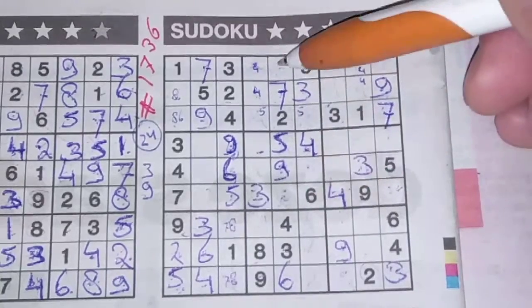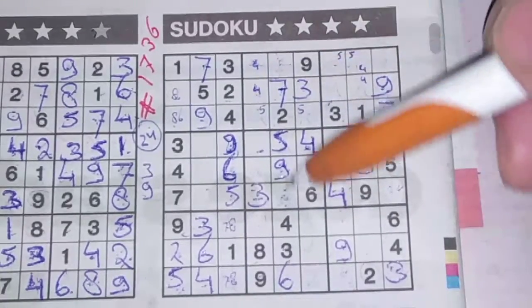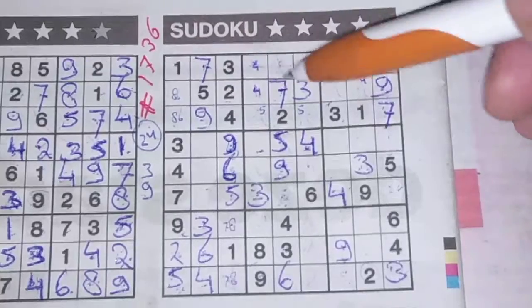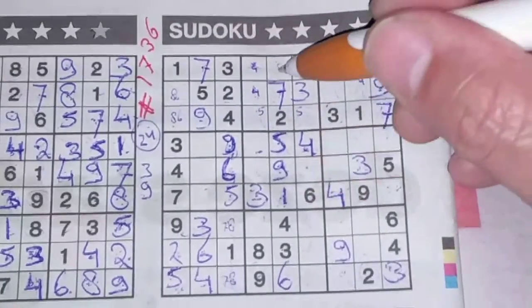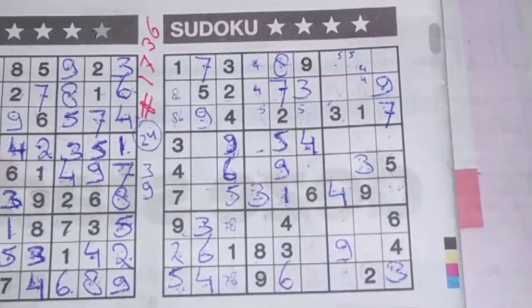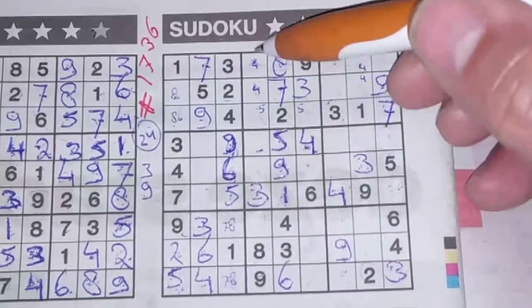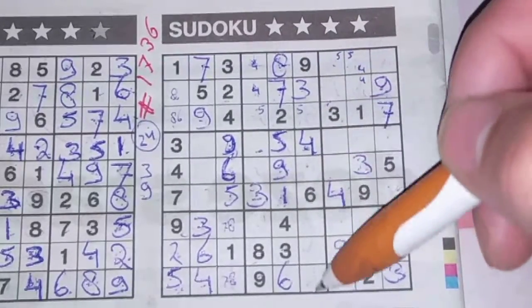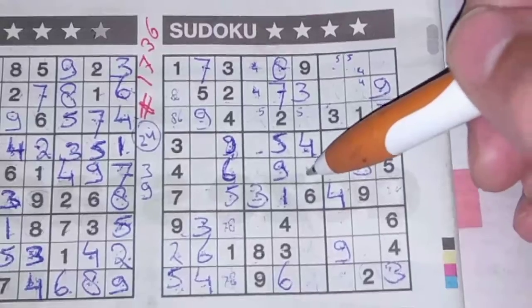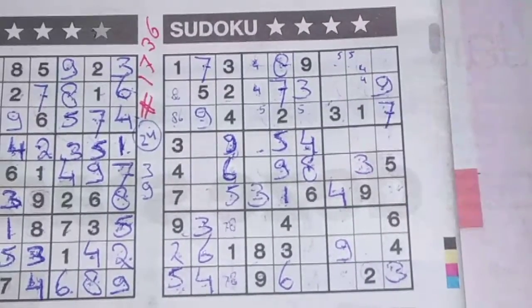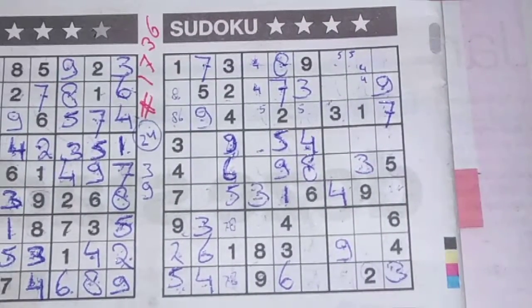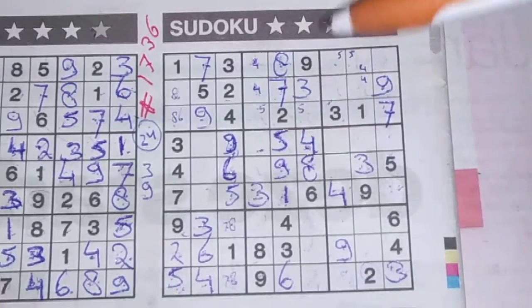2 missing numbers now. The 8 and the 1 in the middle column. We see here 1, no 1 there. 1 should be here, and the 8 goes there. So we have an 8 in this column, 8 in the middle column. So in the column next, the only place for the 8 should be there. 1, 8, 2.